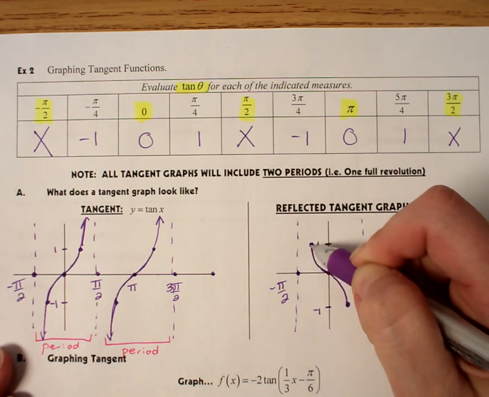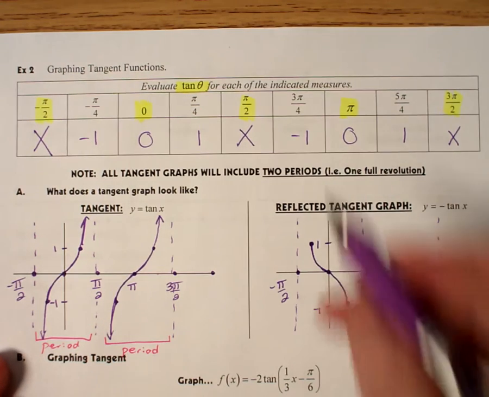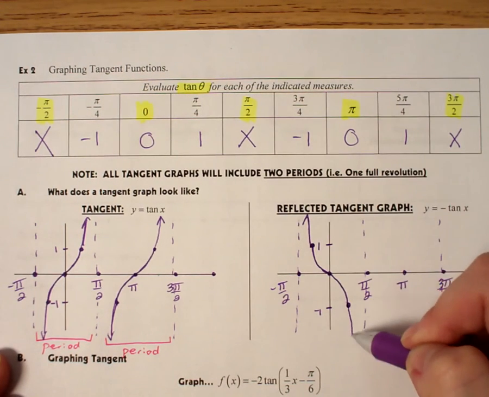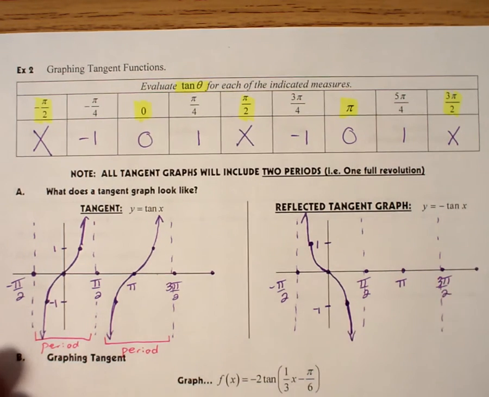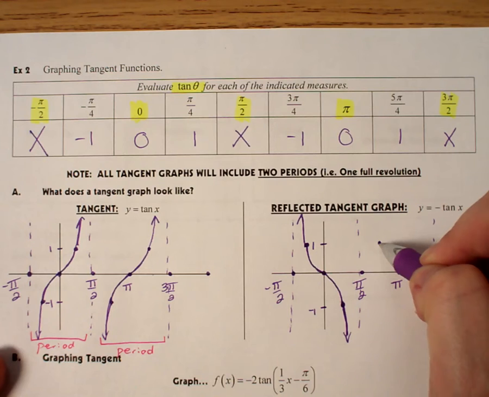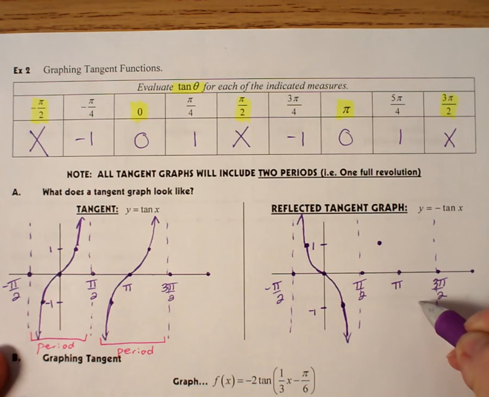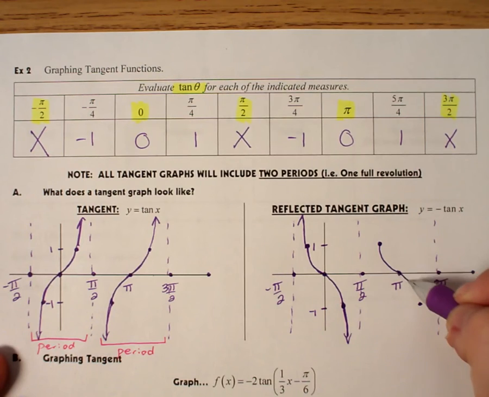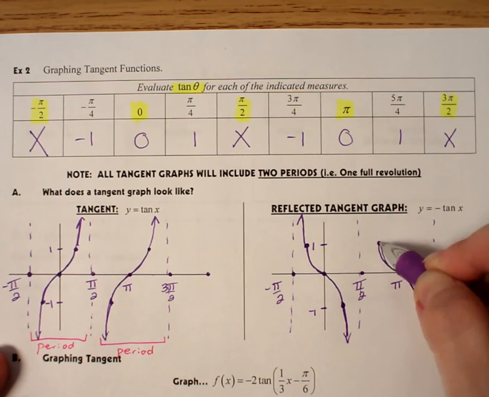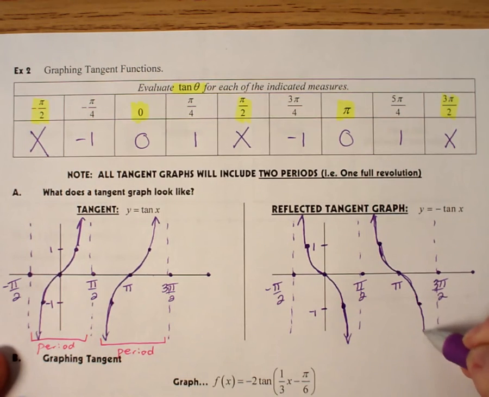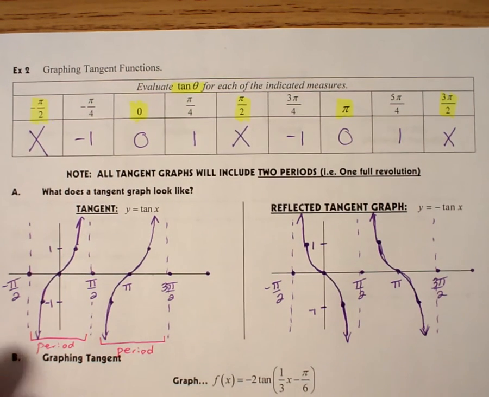It's actually easier to draw this small curve first and then extend up to the asymptotes. That creates a little better shape for us. Same thing, halfway I'm going to go up this time, halfway I'm going to go down this time. Same thing, reflecting this, extending up to the asymptotes.